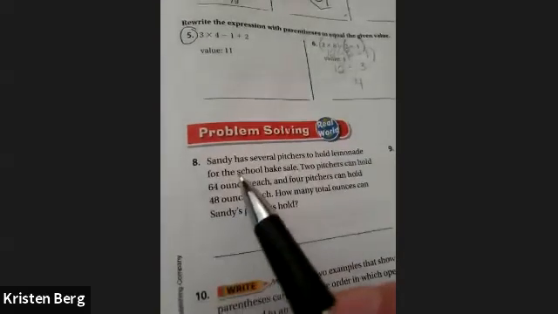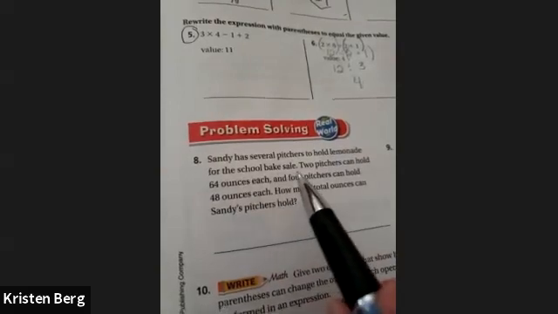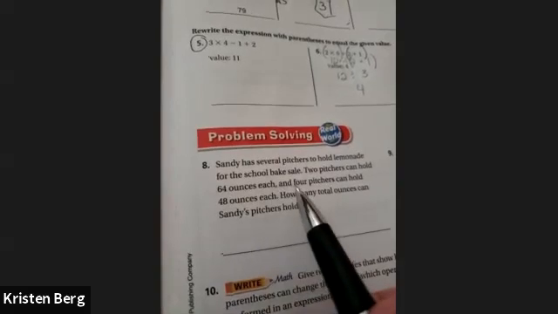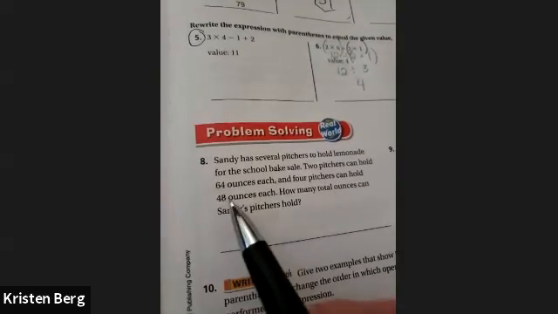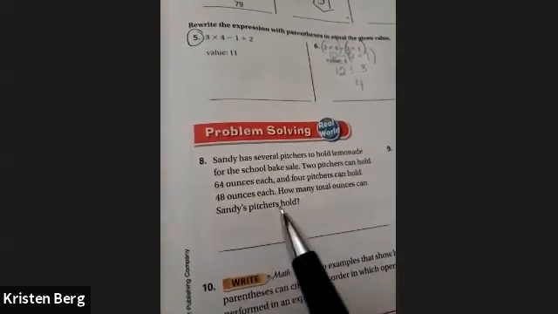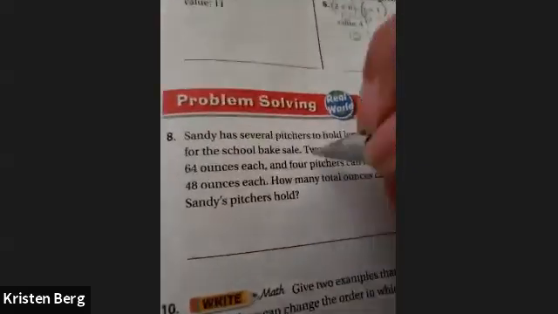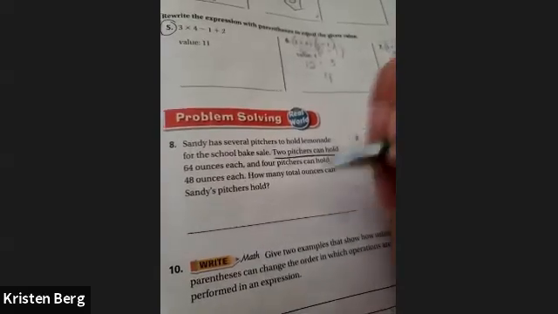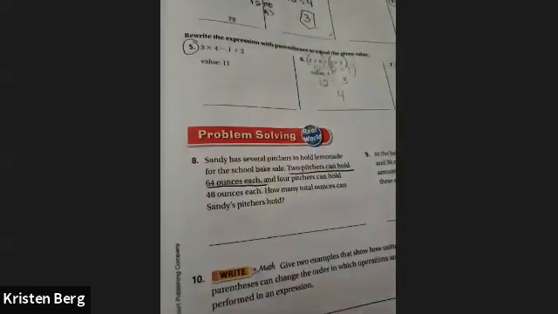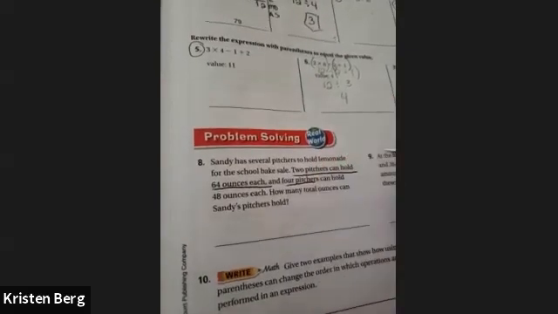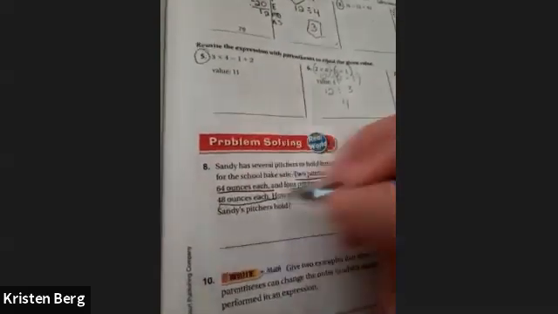So Sandy has several pitchers to hold lemonade for a school bake sale. 2 pitchers can hold 64 ounces each, and then 4 pitchers can hold 48 ounces each. How many total ounces can the pitchers hold? All right, so here the biggest thing to remember is it says she has different pitchers. So there's 2 of them that can hold 64 ounces. And then she has 4 pitchers that can hold 48 ounces each.